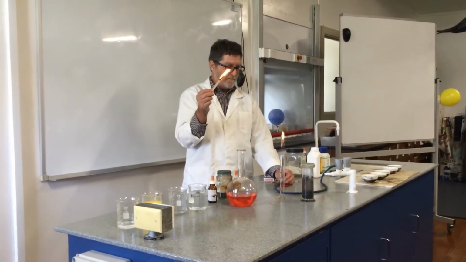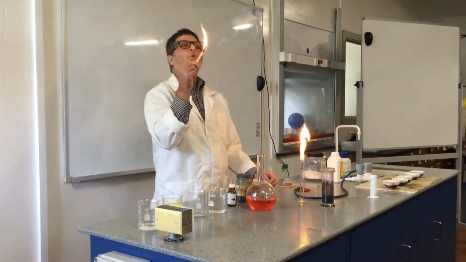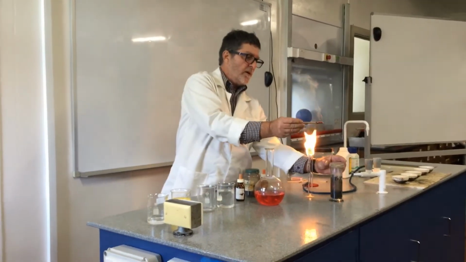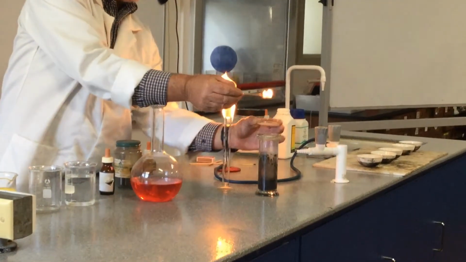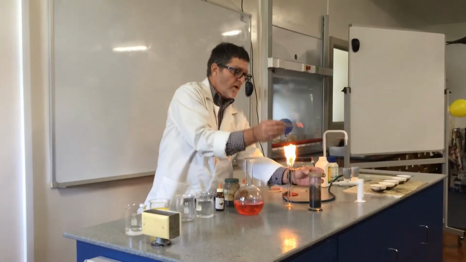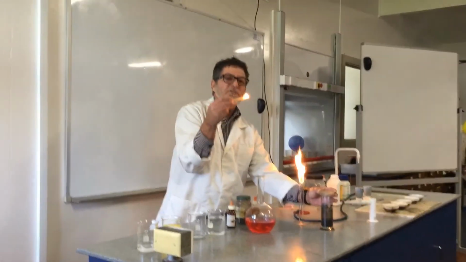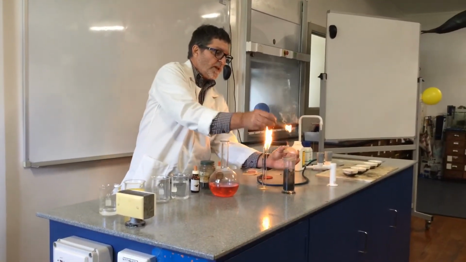Flame, flame, flame, put that one back to the safety flame, blow it out, let it glow, and let's see what the oxygen does. See that? Bursts into flame. That's what the oxygen does. Good test for oxygen, the glowing splint test.